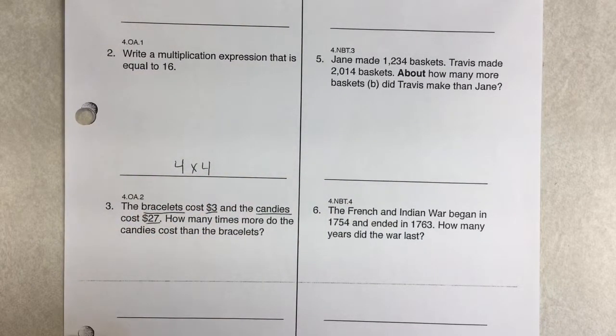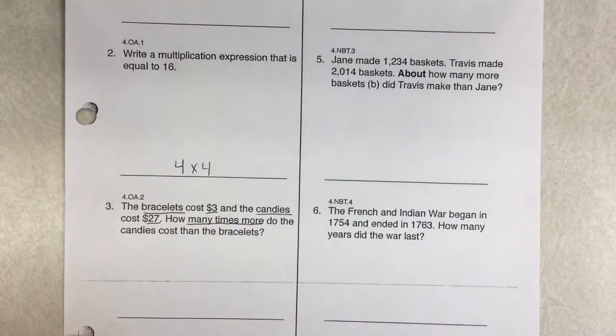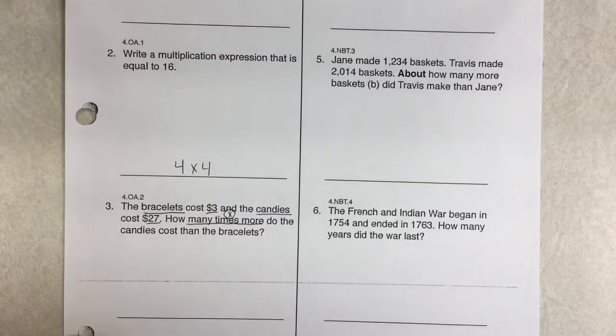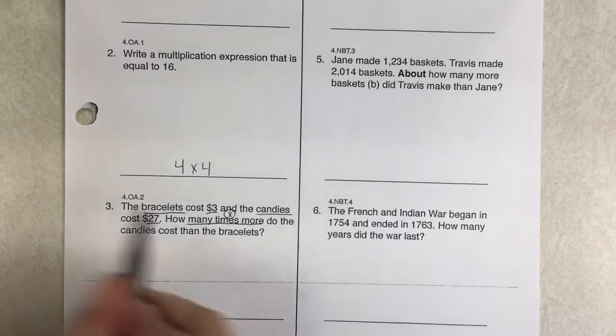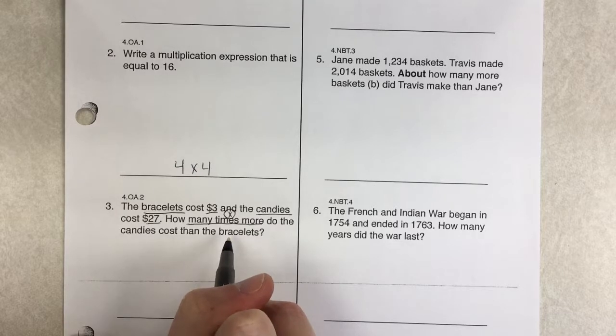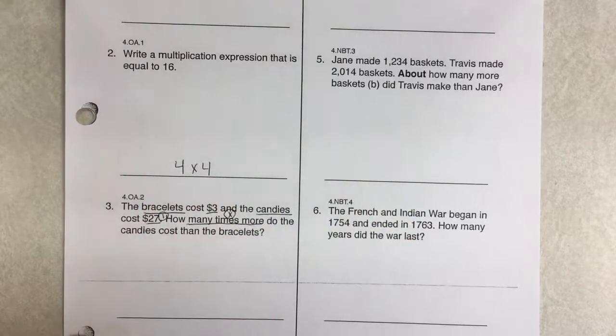Then it's asking how many times more. I should be thinking automatically, many times more. How many times always goes first, and times means I'm multiplying. This one's a little different because in past problems it's told us it costs 3 times as many, or there's 4 times as many. This time, how many times more is what we don't know. It's our variable. It's what we have to solve. And our question is just how many times more do the candies cost than the bracelets?